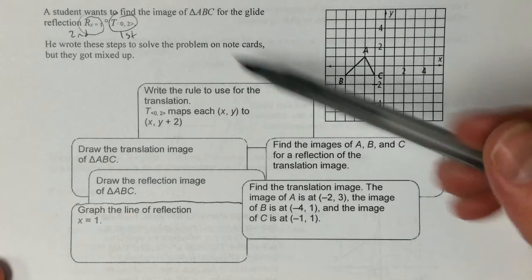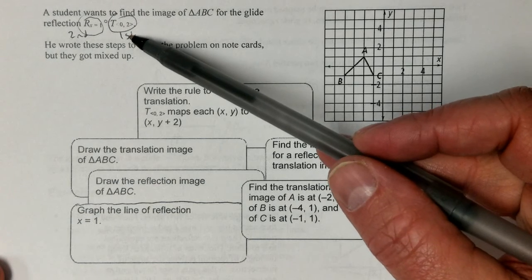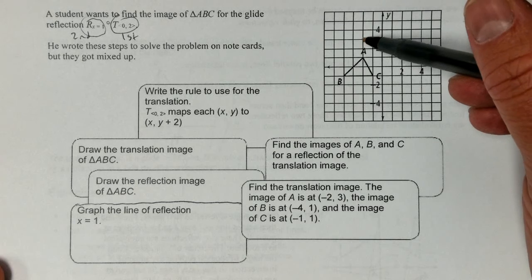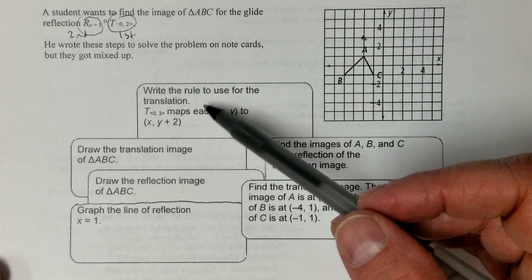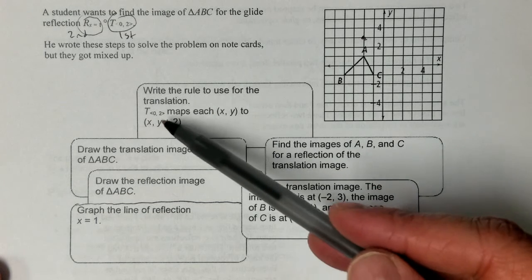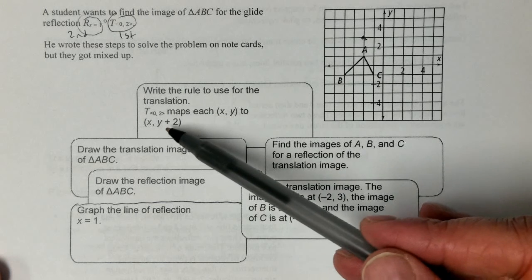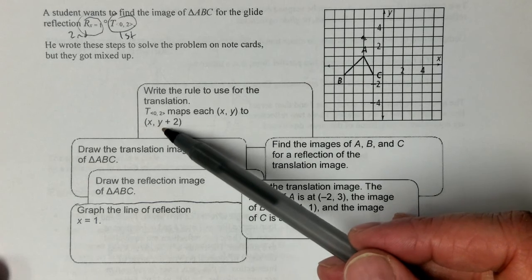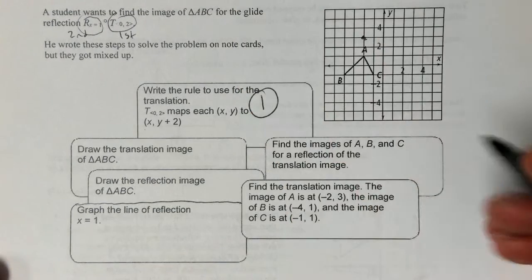Okay, so our first step is to do the translation, and we're doing 0, 2, which means go up 2. So like here, for example. And so the first thing is write your rule to use for the translation. 0, 2 maps each x, y to x, comma, y plus 2. So we're not going left or right any, and we're going up 2. So this is going to be our first one. So just put a 1.